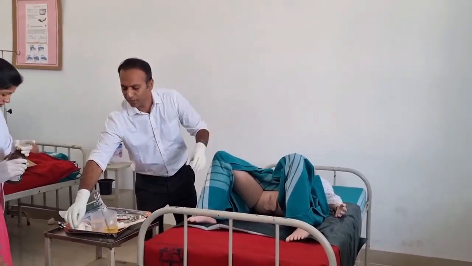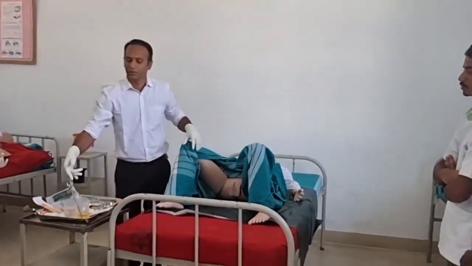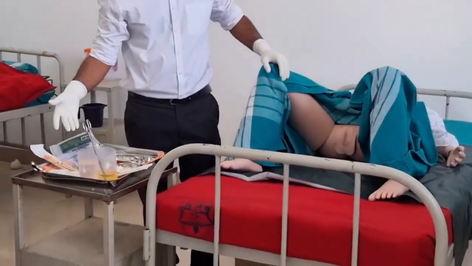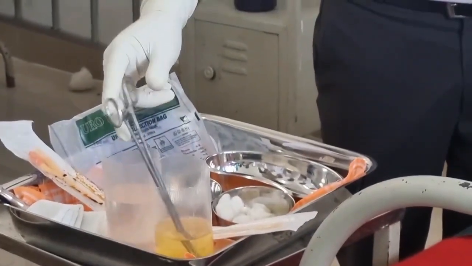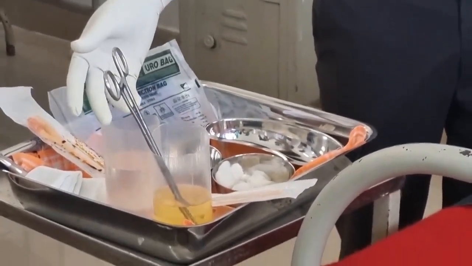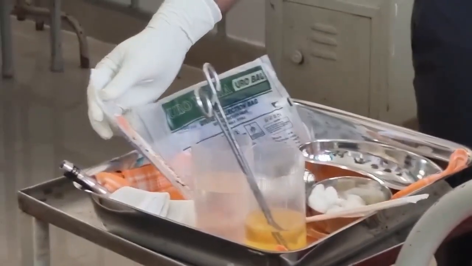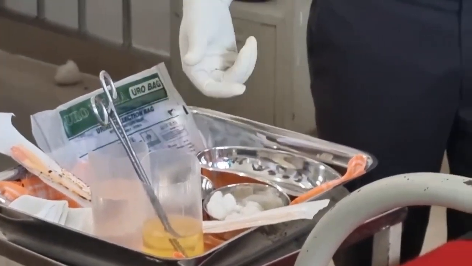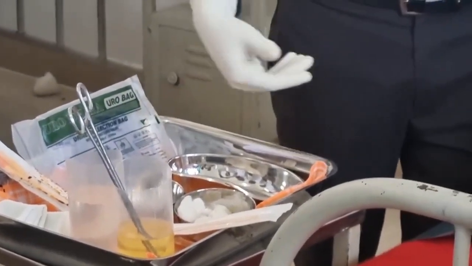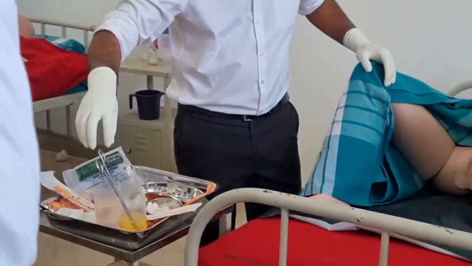Focus here. We already have the required articles assembled near the patient's side. We have sponge holding forceps, sterile water, Easyfix for fixing the catheter, the sterile catheter, lubricant, xylocaine jelly, and a kidney tray to collect used sponges. Okay, let's go with the cleaning procedure.